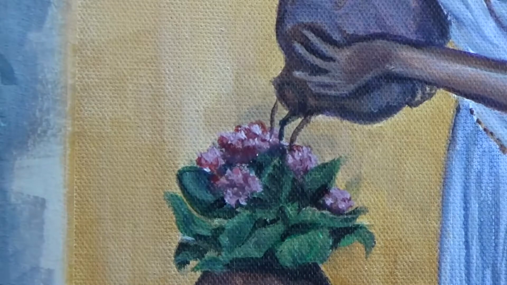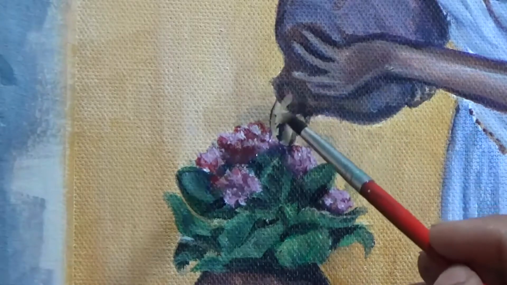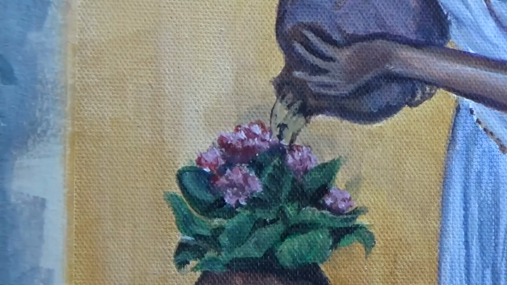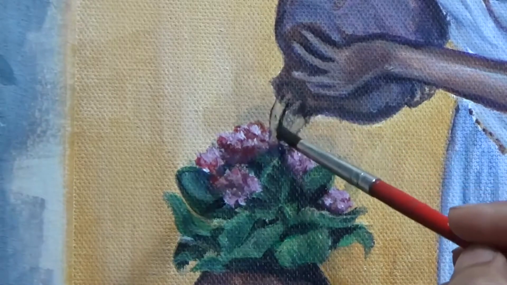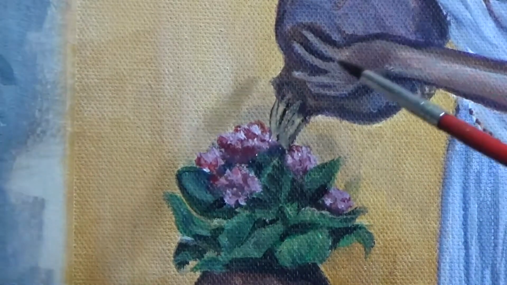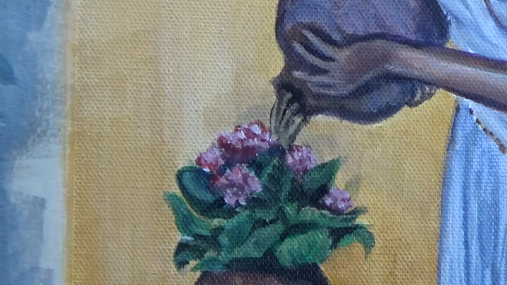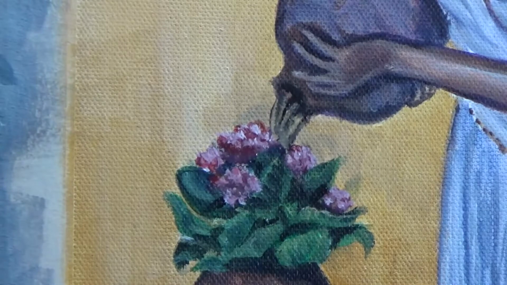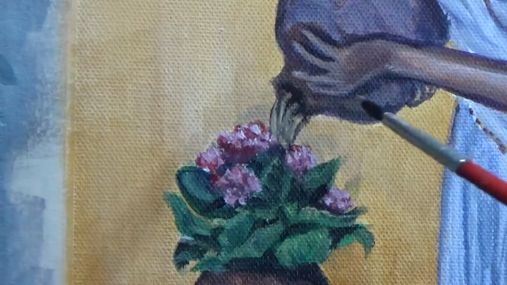I'm just adding some darks and lights and values, creating some values. Now onto the water that is pouring out of the pan. This is a pot. This is probably the hardest part of the painting, to get the look of realistic water, get it to look as if the water is really flowing, like getting the water ripples, getting the look of reflection of light in water.